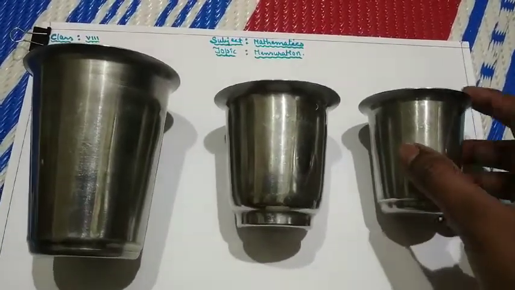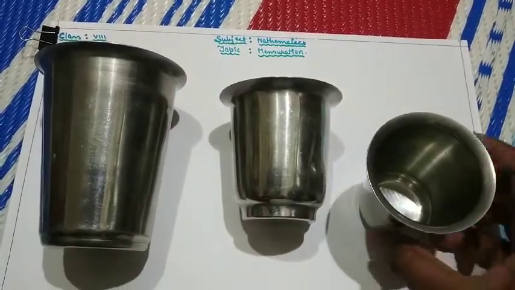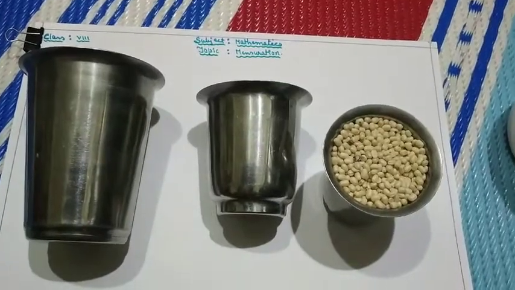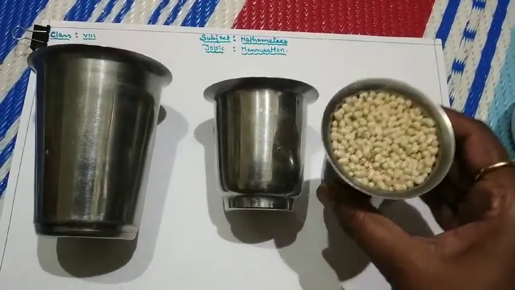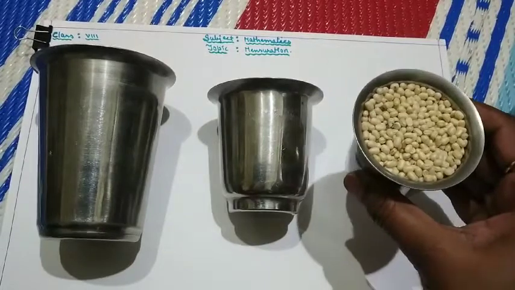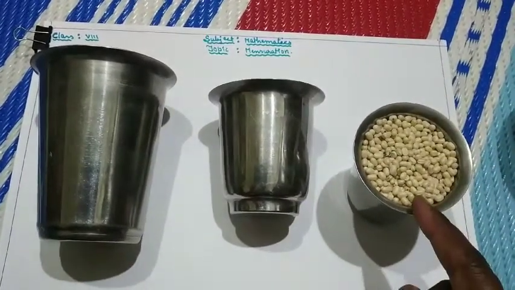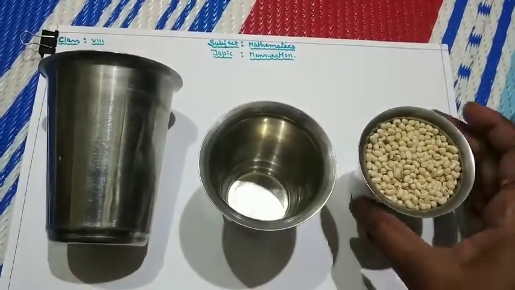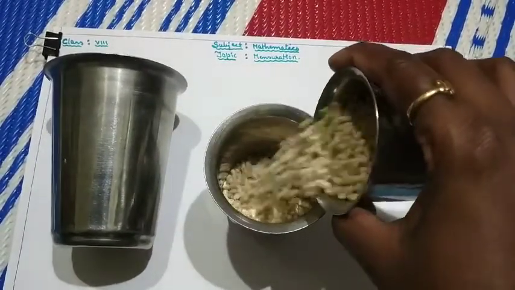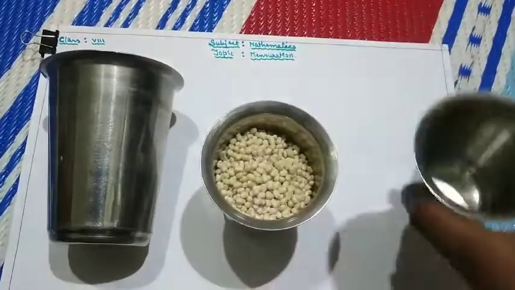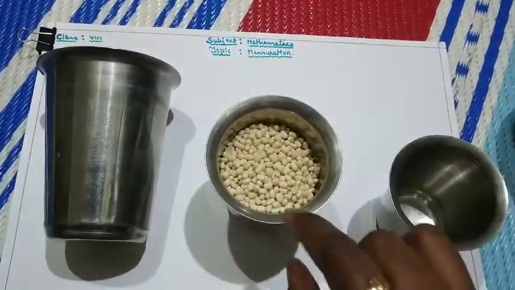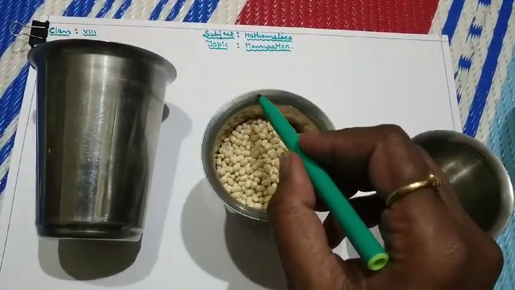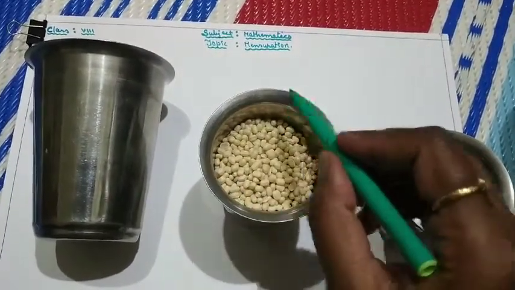Do all the three glasses contain the same volume? So let me try by filling some grains into the small glass. Now here we can see some grains are filled in the glass. Let me pour these grains into this glass and see whether it occupies the same measurement or not. Not at all. You can see there is a little bit of space which is not filled up to the brim of the glass.